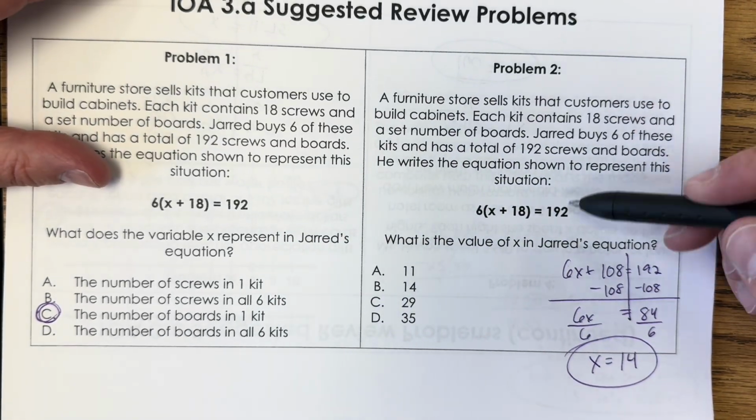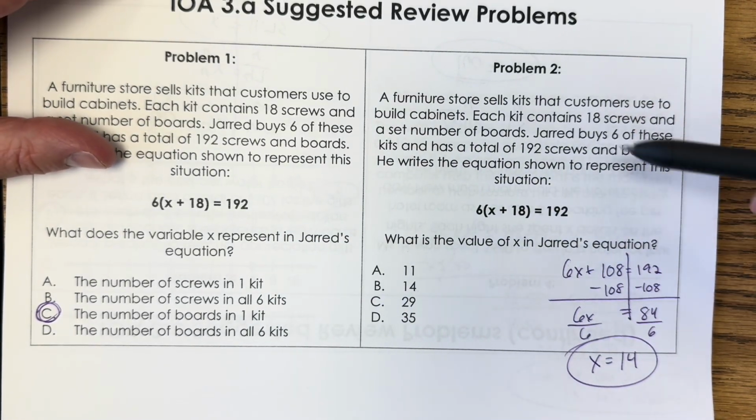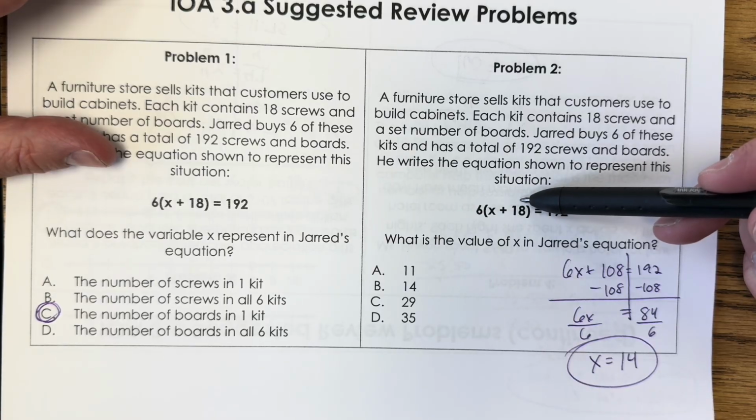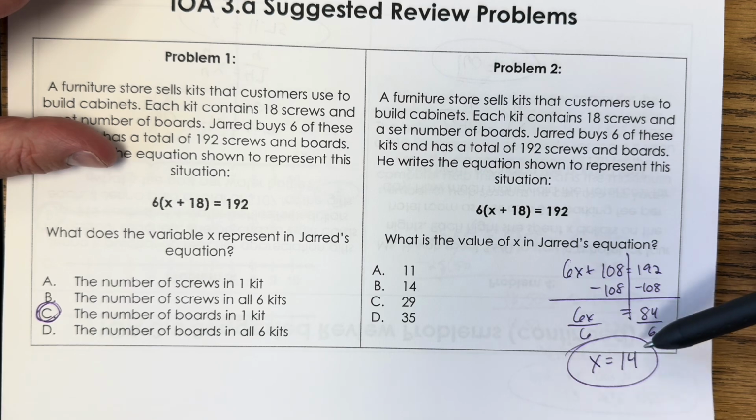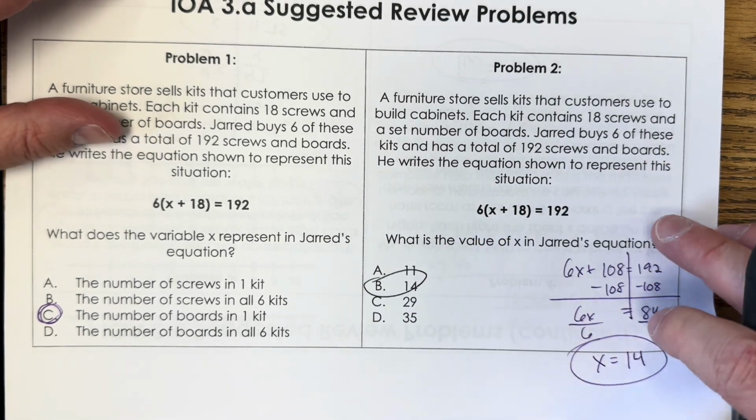Okay. Problem number 2, same situation, but I want to find X. We distribute the 6 to both things in the parentheses, and simplify and solve, as you see that I've done here. X is 14, which is B.